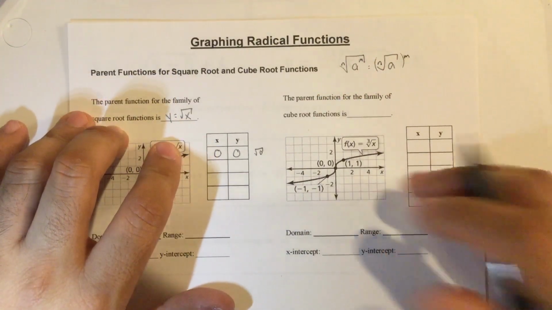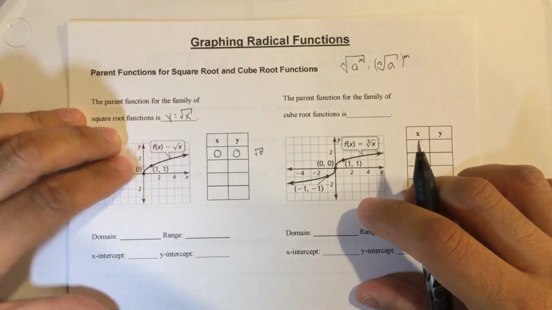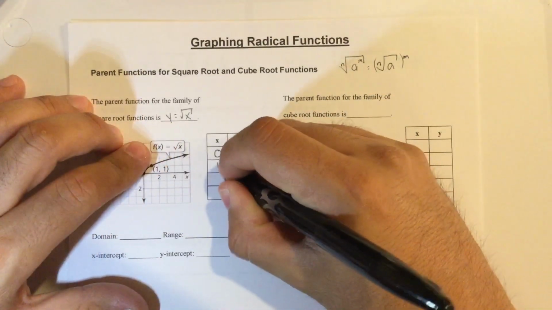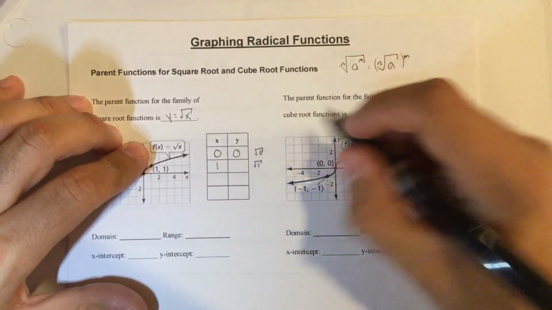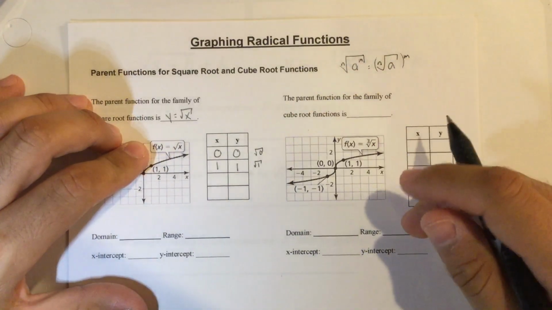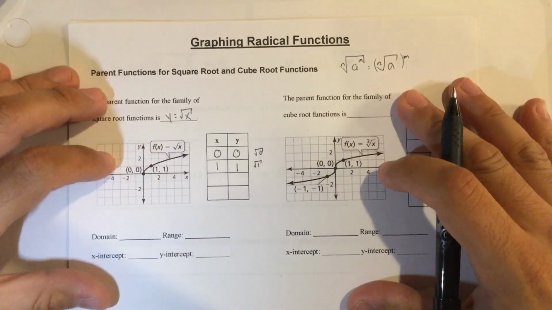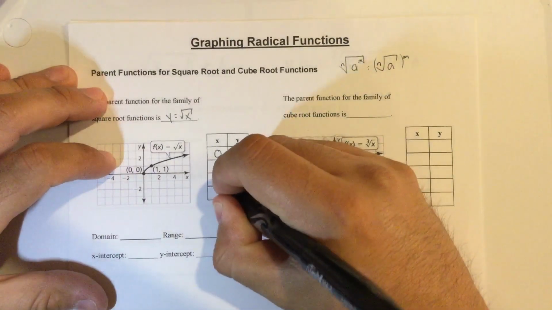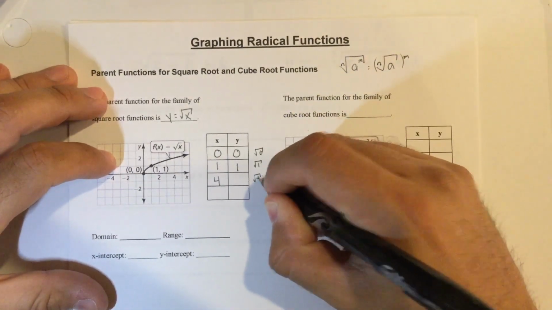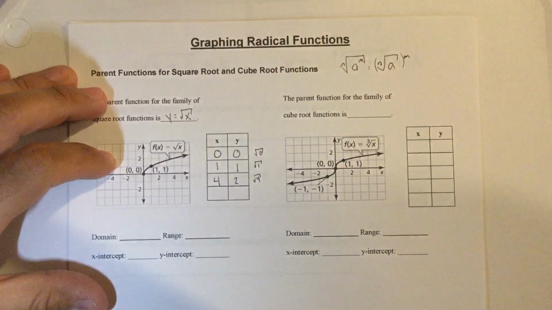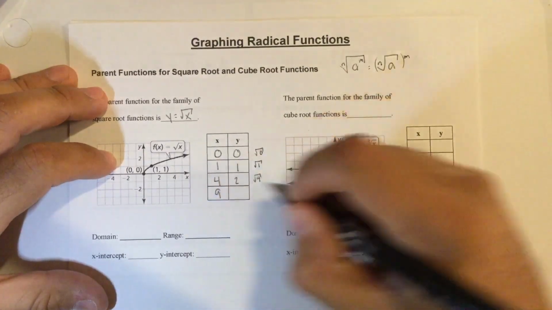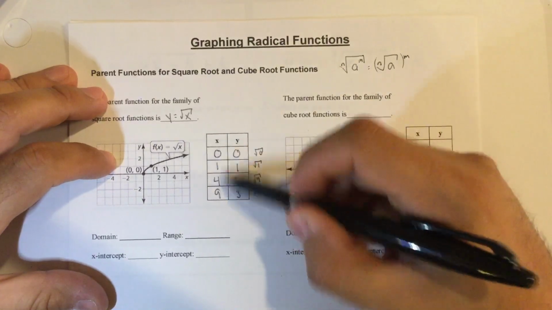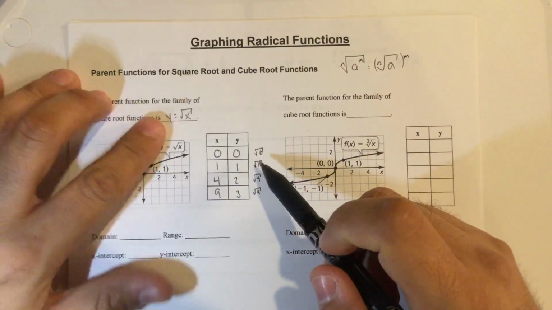From here I try to use perfect squares because those are numbers that I actually know the square root of. So if I use x as 1, the square root of 1 is 1. Now I don't use 2 because I don't know what the square root of 2 is. Square root of 3 I don't know, but the square root of 4 I do know. The square root of 4 is 2, and the next perfect square I know is 9, and the square root of 9 is 3. So this is my table that will help me to graph this function, the parent function.